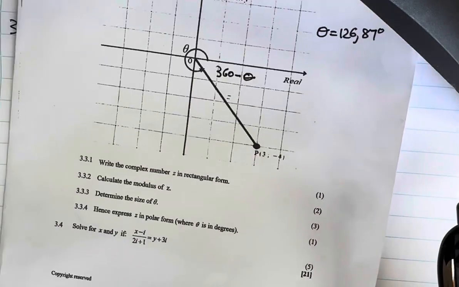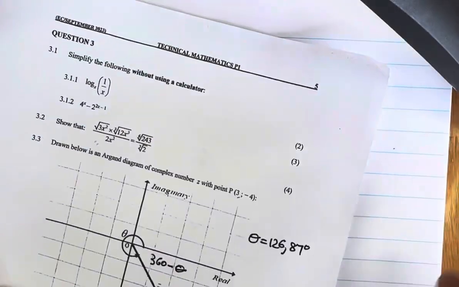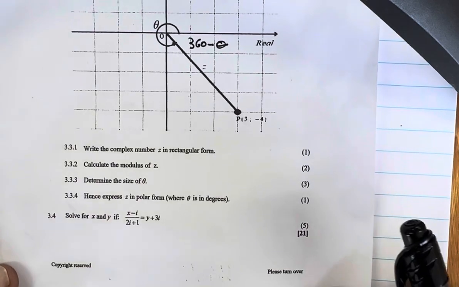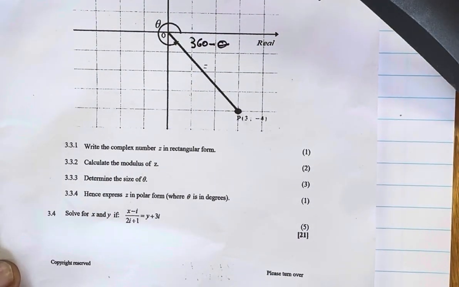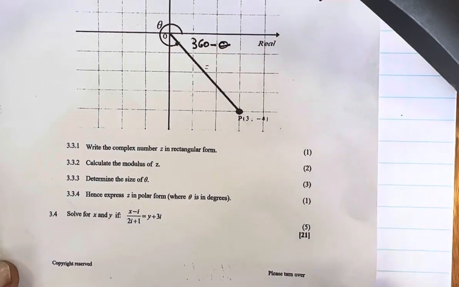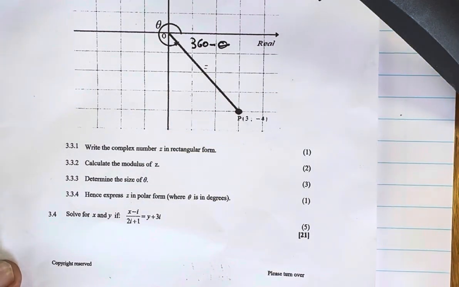Now let's deal with 3.4. It requires us to solve for x and y. Let me give you a moment to check the question.